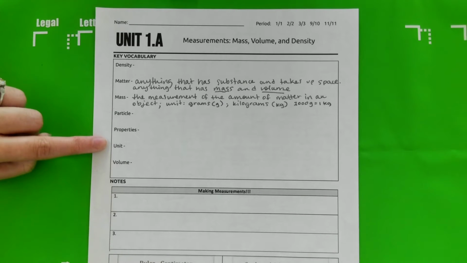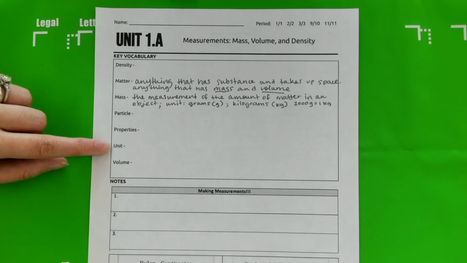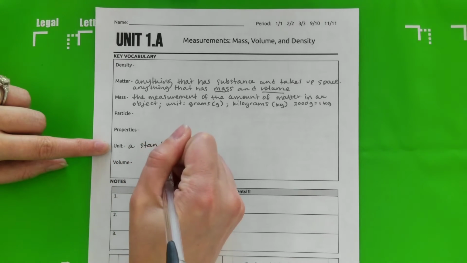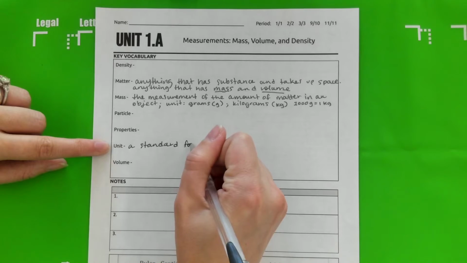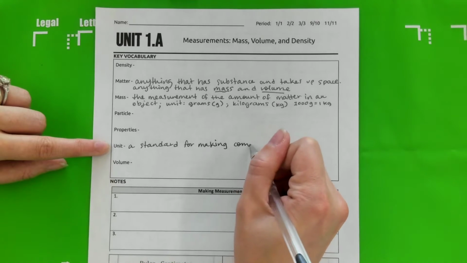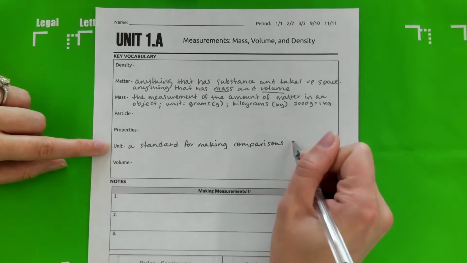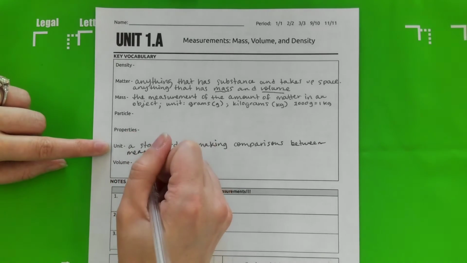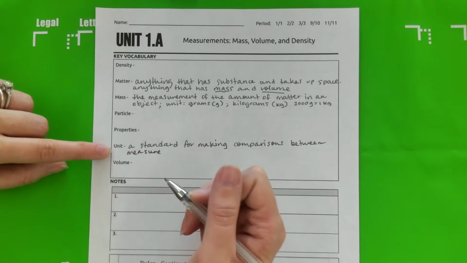Next, we talked about the word unit. So unit is not a word that we would typically go over, but I think it's nice to have a formal definition for it. I think the idea of a unit can sometimes be hard to define, and so it's nice to have a formal definition. So a unit is a standard for making comparisons between measurements. Now, these are made up, right?